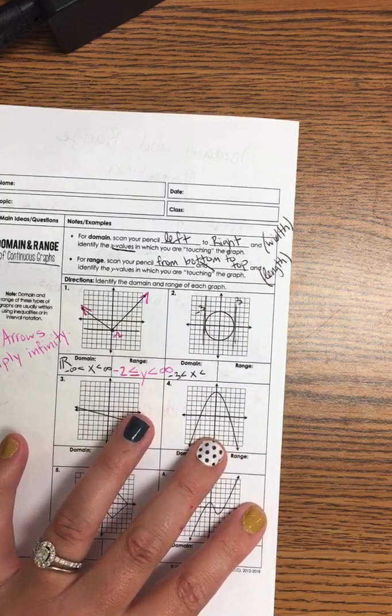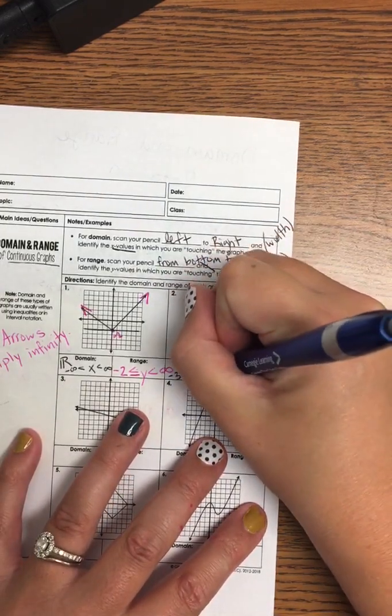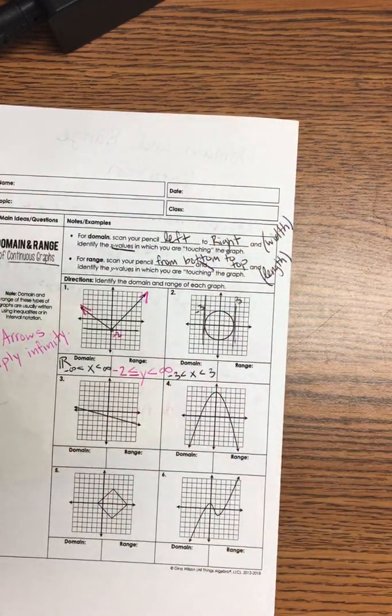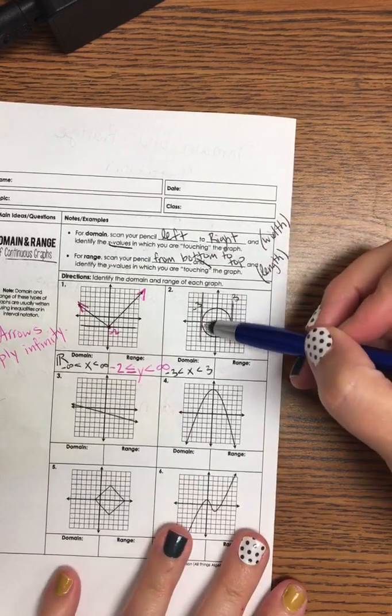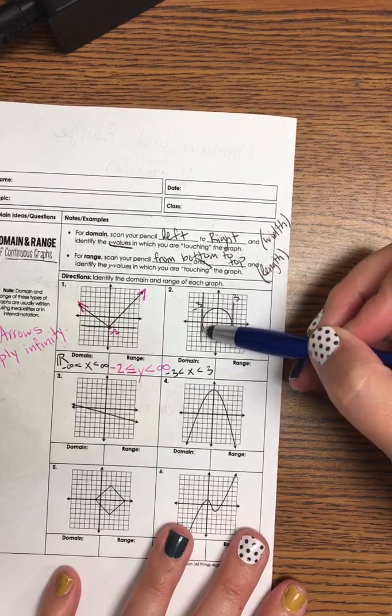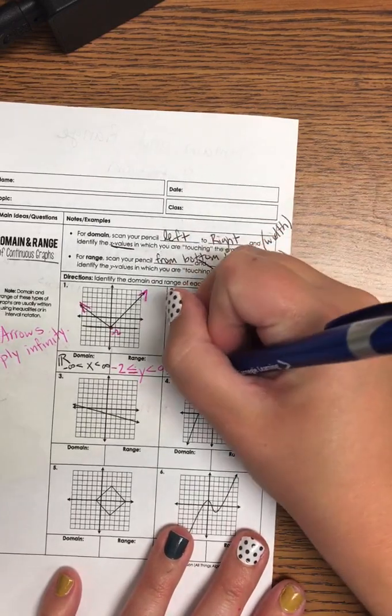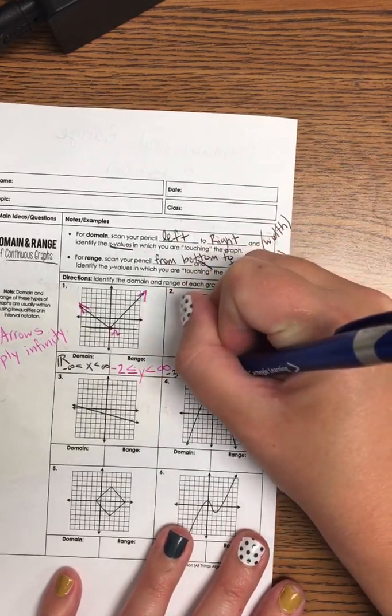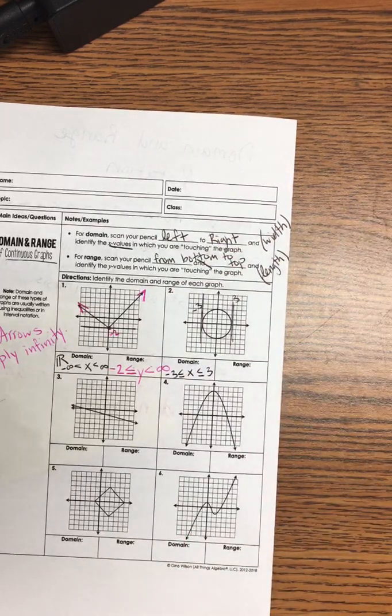Always start with the smaller number and end with the bigger number. Now let's decide if we should make this a less than or equal to. So because this is nice solid lines, the 3's are included, so I need to make sure it's equal to. Okay, if you had an open circle or a dotted line, then you would not make this equal to. All right, so that's the domain.